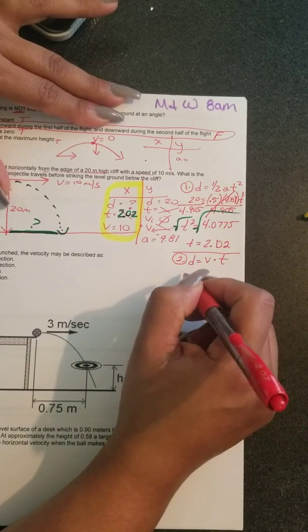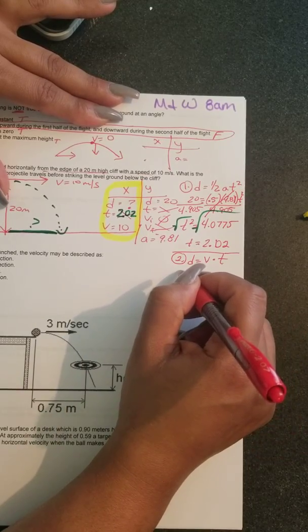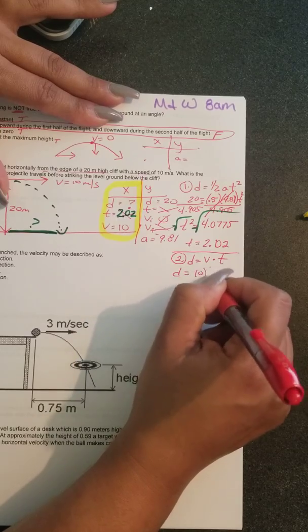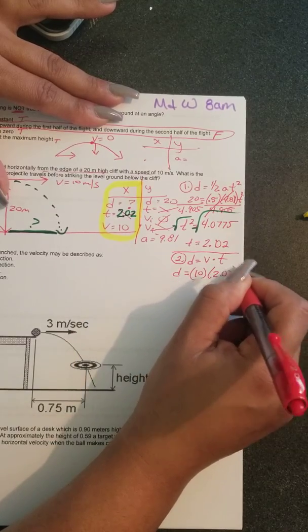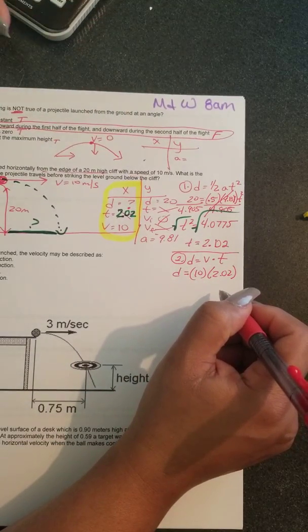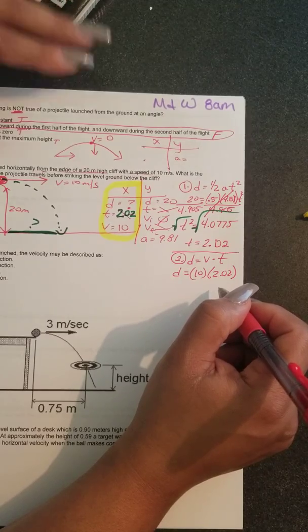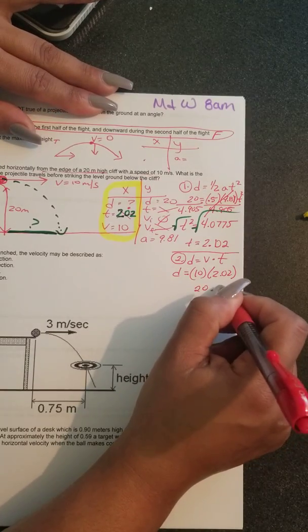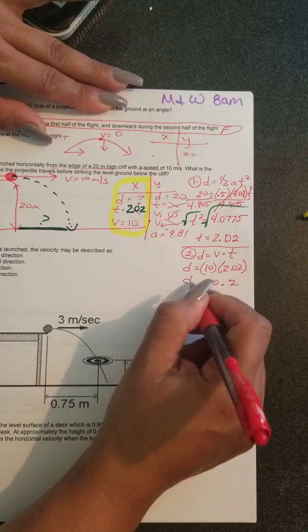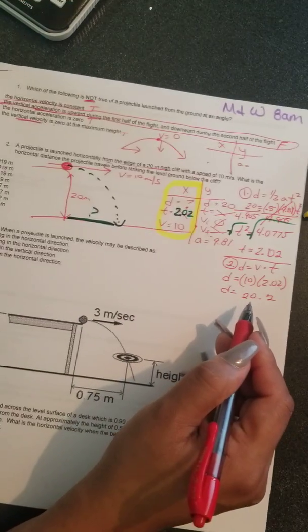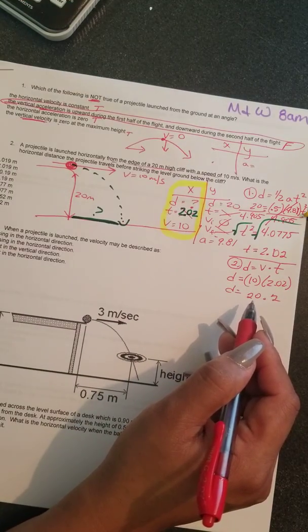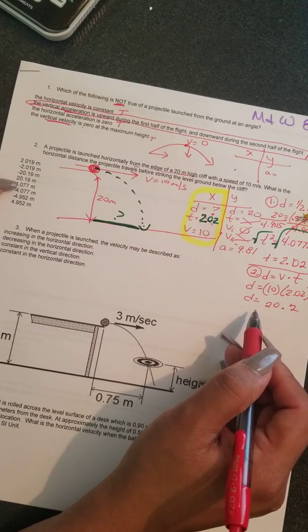D equals V times T. Okay. So in this case, D is unknown. V is 10. T is 2.02. So 10 times 2.02 comes out to 20.2. Is there an answer that's near this? 20.2? Yes, there is.